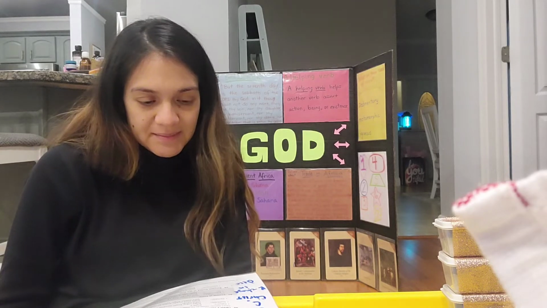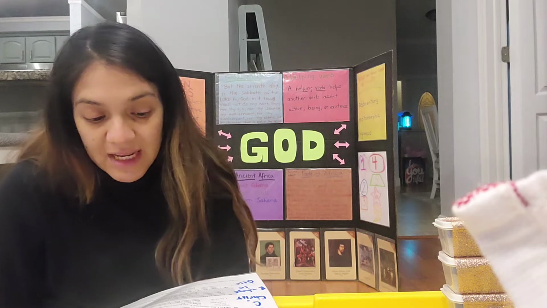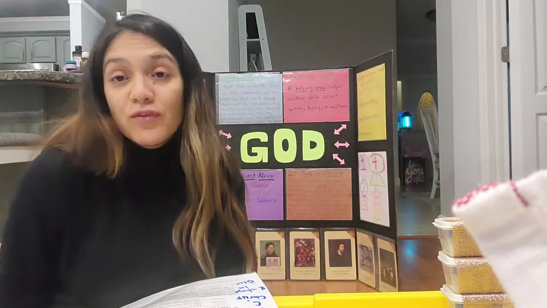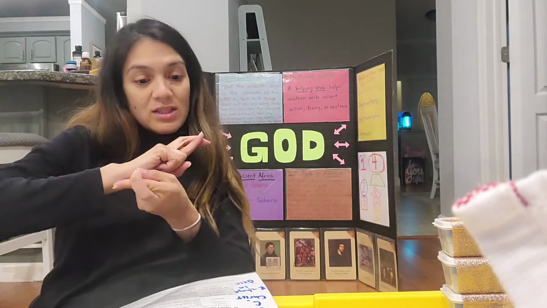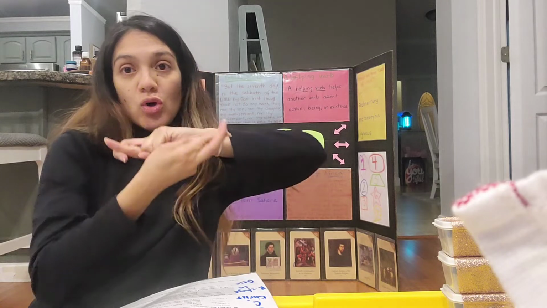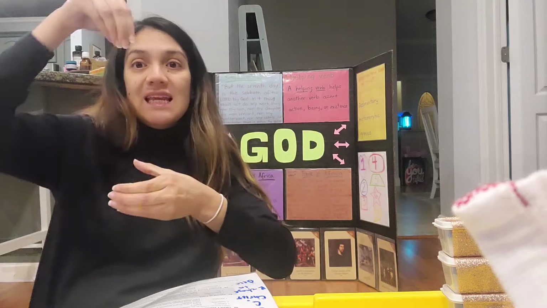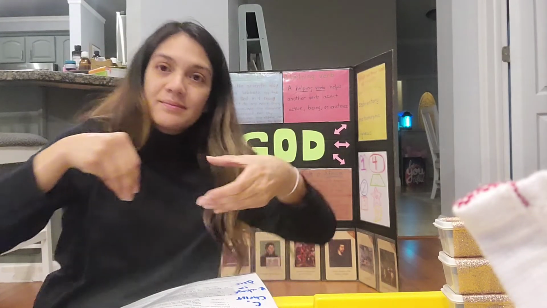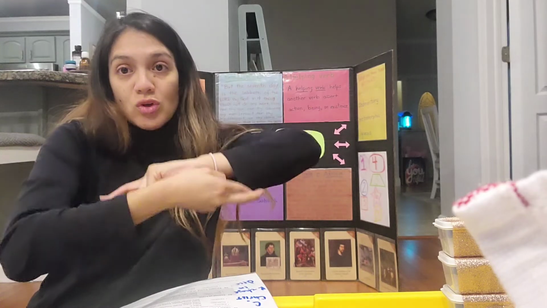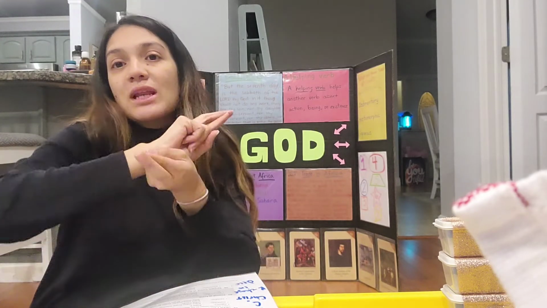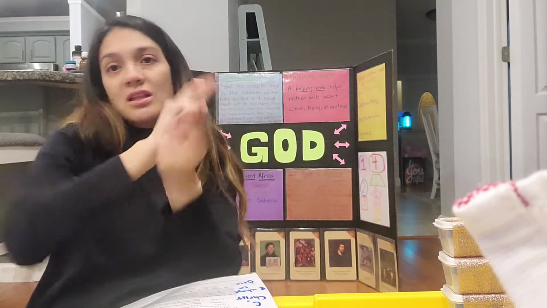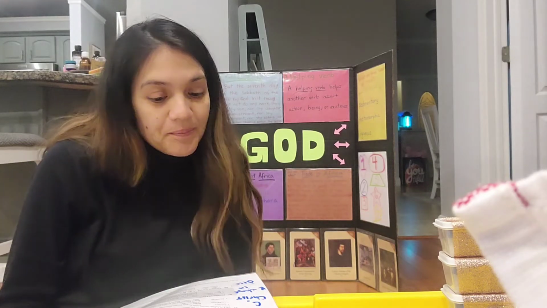Council of Trent. Council of Trent was a meeting of Catholic bishops to reform the Catholic Church from within. So reform again. So Council of Trent. The way they want to sign it is there's a reformation inside. So you get like an O that's squished, and you put it in the other hand. So Council of Trent. And since I already learned this one for Protestant Reformation, it's not going to be too hard to sign it again, I hope.